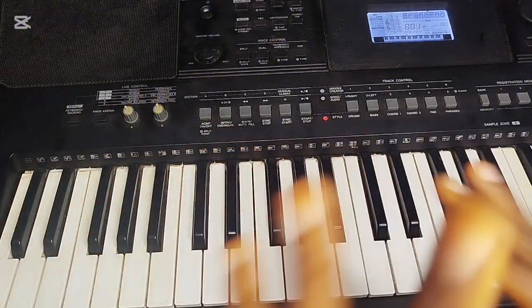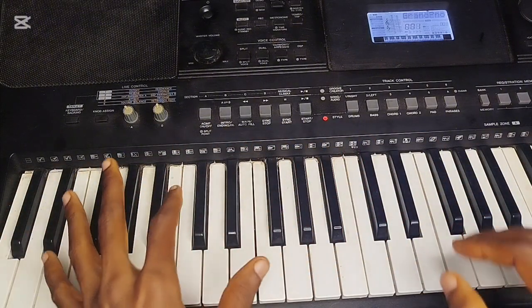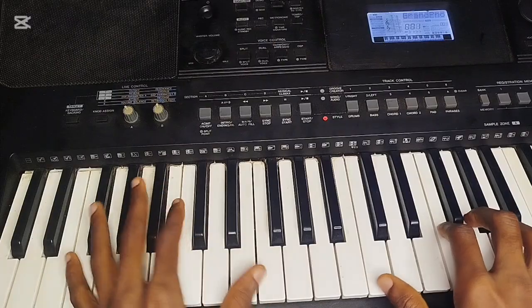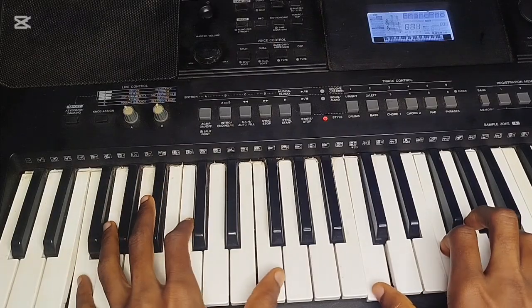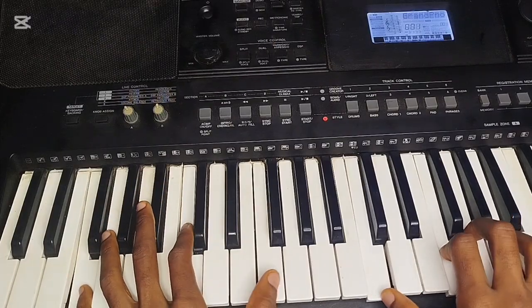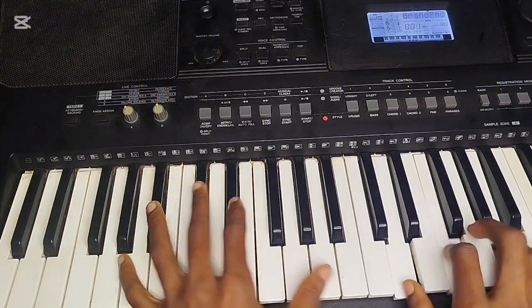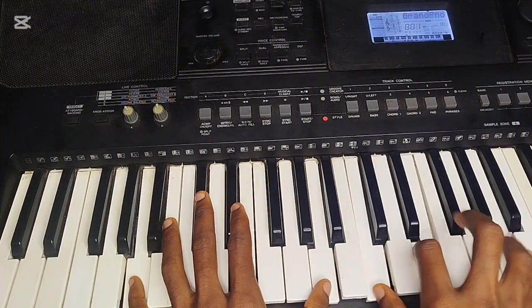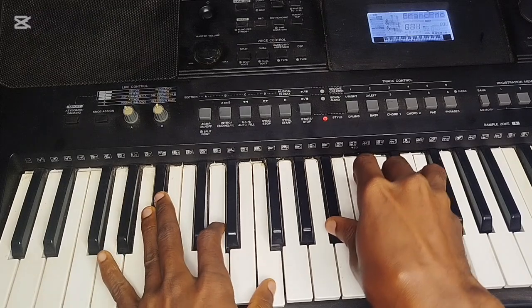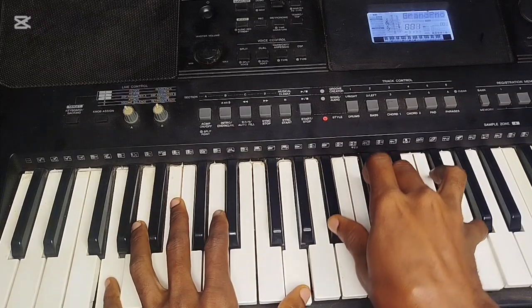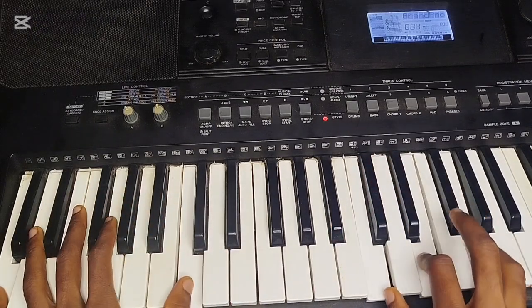So let me just state the basic chords in this very song, then I will break it down further. Do, sol, la, mi, fa, re, sol.